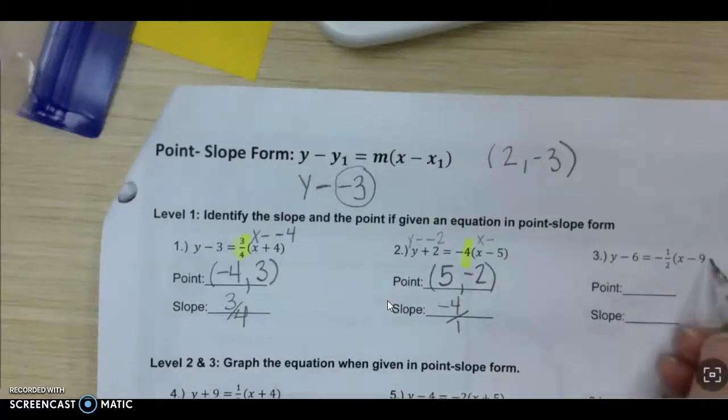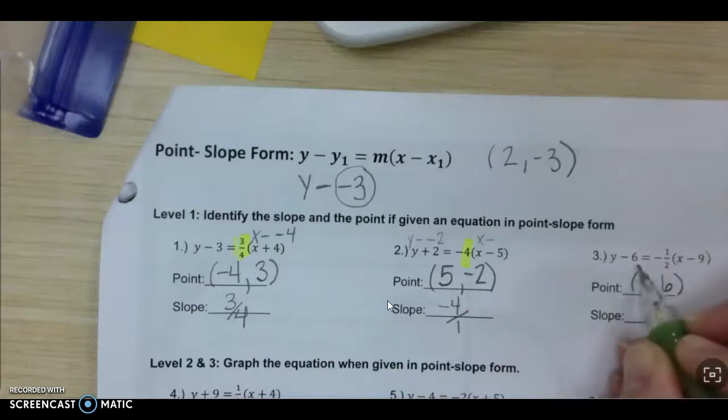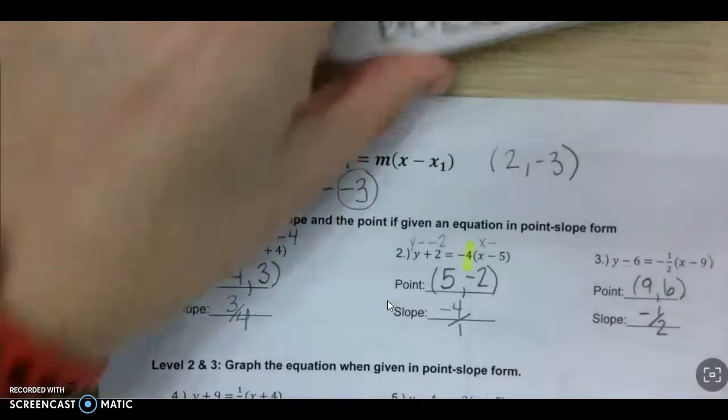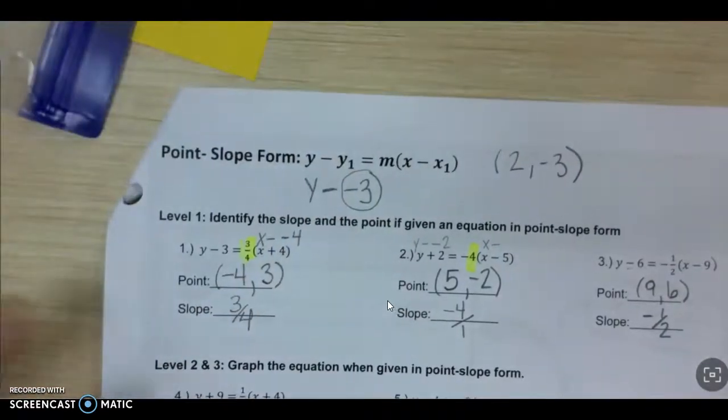And then the last one, x minus 9 means that that was a 9 that I put into the equation. And it would be a +6 that was put into the equation to get it to be y minus 6. And then my slope is -1/2. So level 1 of the point slope form graphing is really just looking at an equation and making sure that you're able to pull out both the point and the slope. Okay, now let's actually get to the graphing portion.